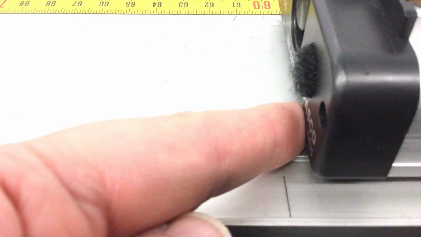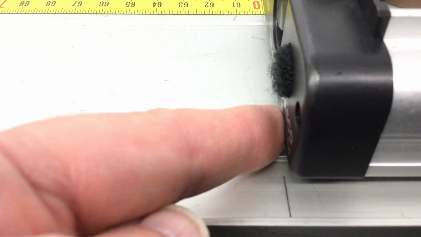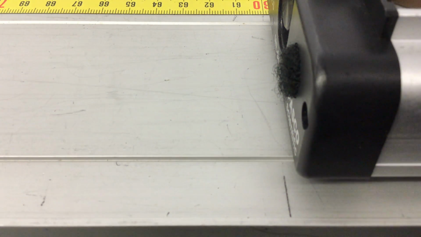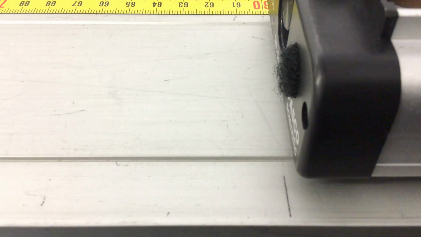Okay, there we are. Oops, not quite at 60. Give or take, it's another random error. It's really hard for me to get exactly at 60 because the thing rolls slightly. What I'm going to do is hold down the track this time. Oops, misfire.